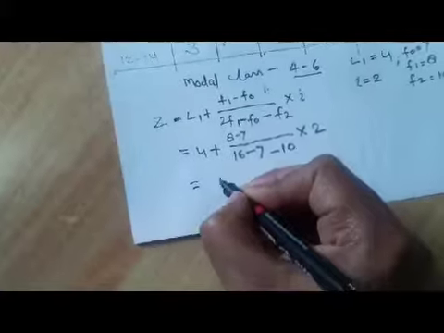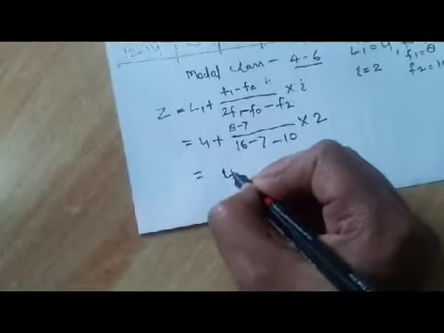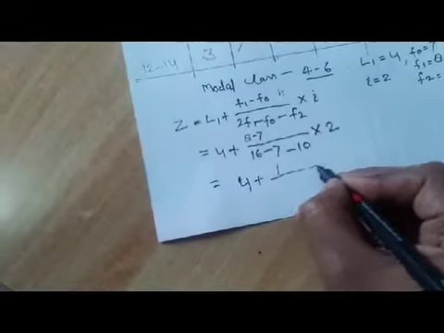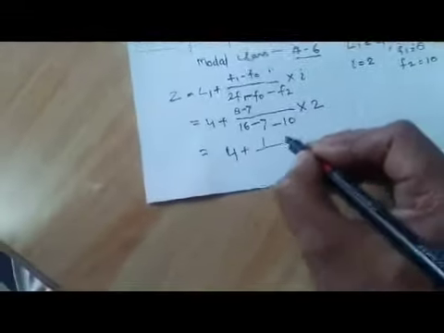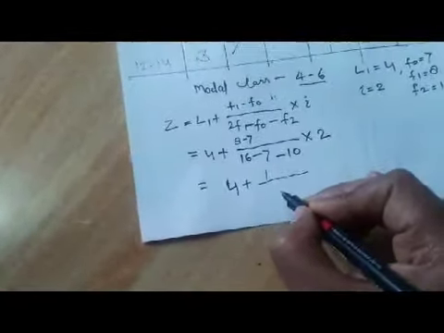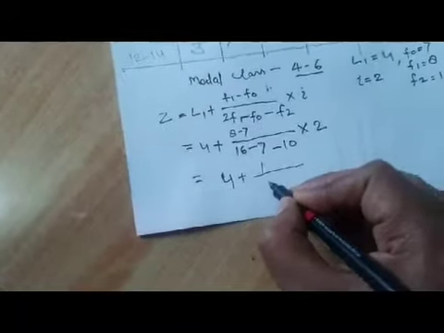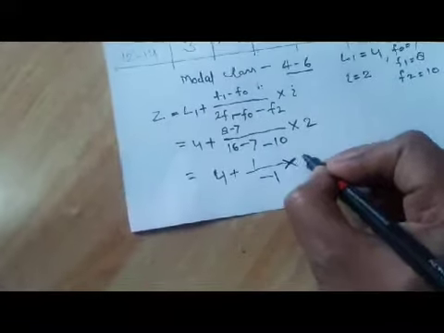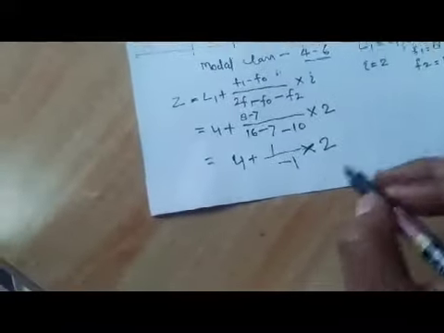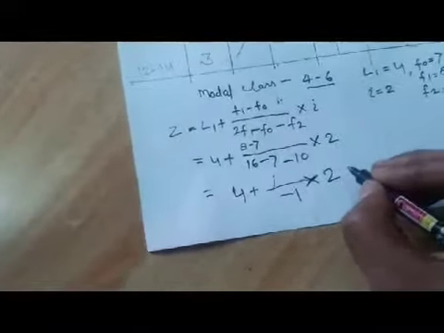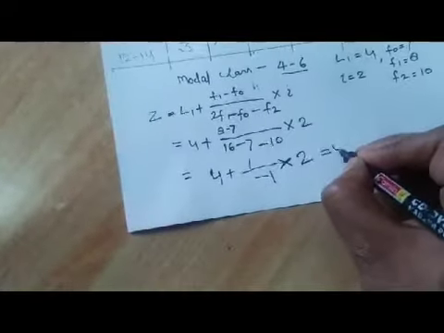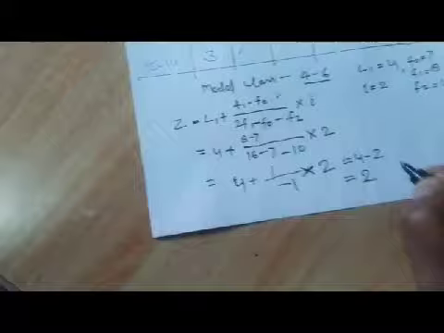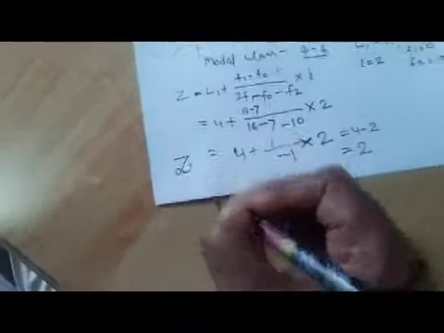That gives you 4 plus 1 upon how much? That is minus 1, into 2. So this is actually 4 minus 2. So that gives you 2. So the mode value is 2.